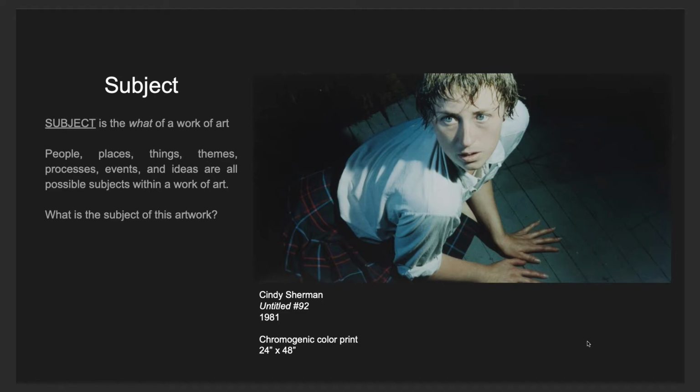There's iconography in this photograph, which is also part of the subject matter. Namely, I see a plaid skirt and a button-up shirt. To me, this looks like a school uniform. So we have a young woman who to me looks scared, on her hands and knees with a school uniform on.